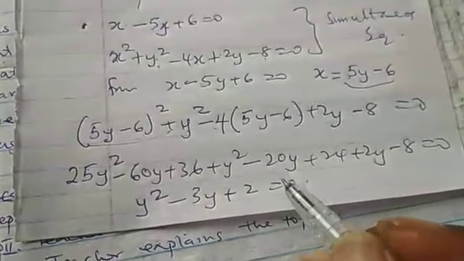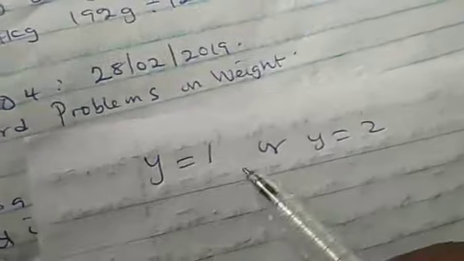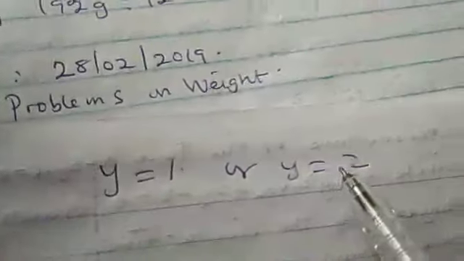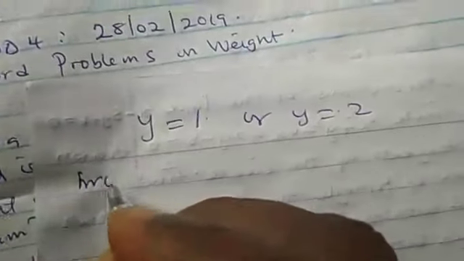So this one leads to a quadratic equation. And if you solve this quadratic equation, we are going to have y is equal to 1 or y is equal to 2. When you are solving it, you must not skip this step. You have to show me why this thing becomes this when you solve the quadratic equation. So we have found out that y is equal to 1 or y is equal to 2. Now we come to this place.